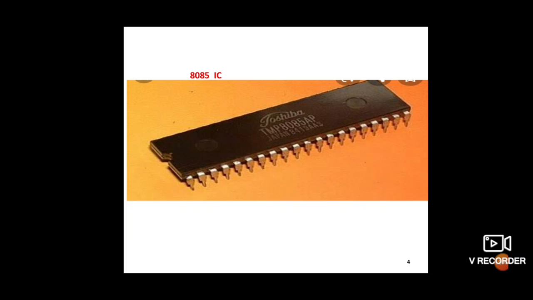See, this is the 8085 IC, and these are pins. Each pin indicates a different function. Now, in the 8085, how many pins? 40 pins are there. Now see in detail the function of each pin in the 8085. Understand what an IC is, see it like this.